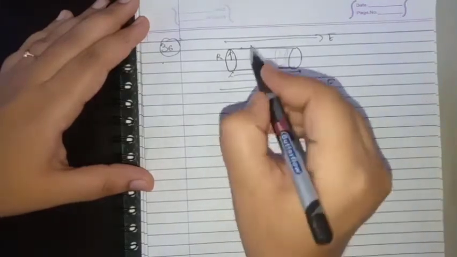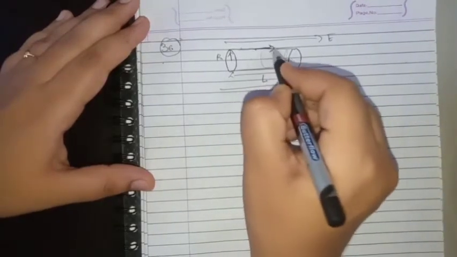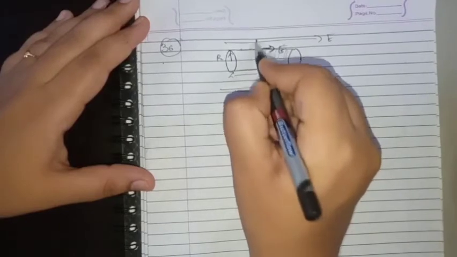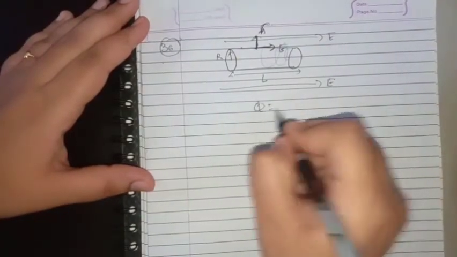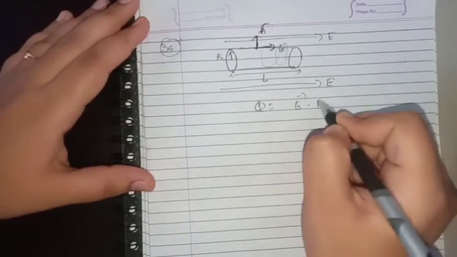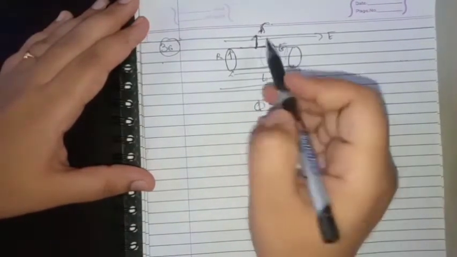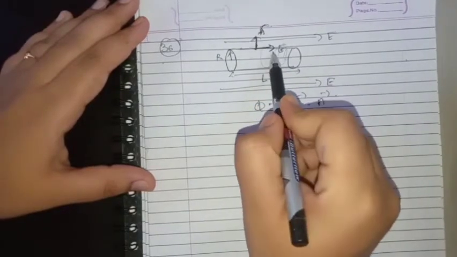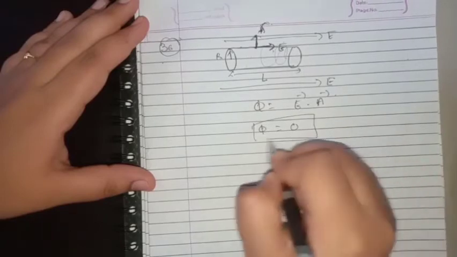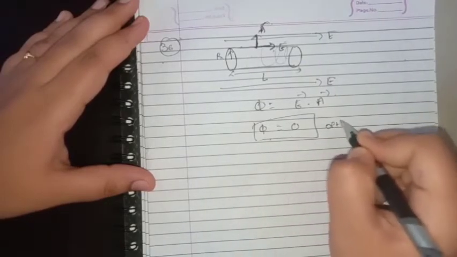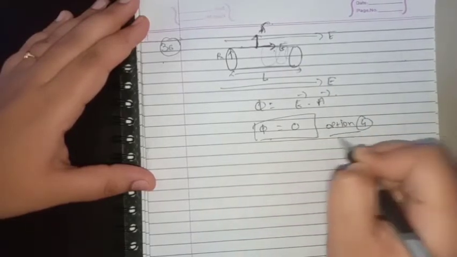For this surface, electric field is along this direction and area normal is perpendicular to it. Flux is given by E dot A. Here angle between area vector and electric field is 90, so flux will be 0. So option 4 is correct option.